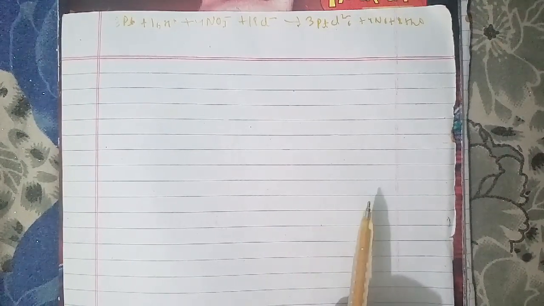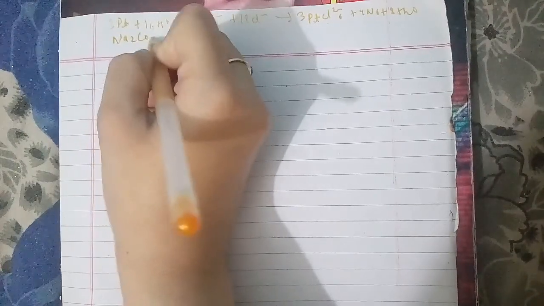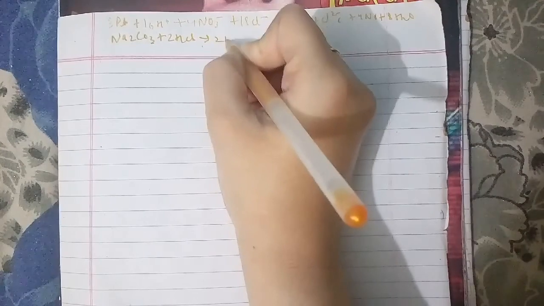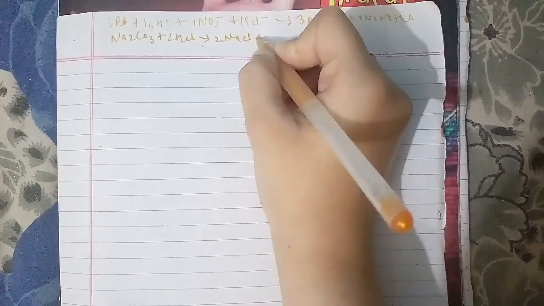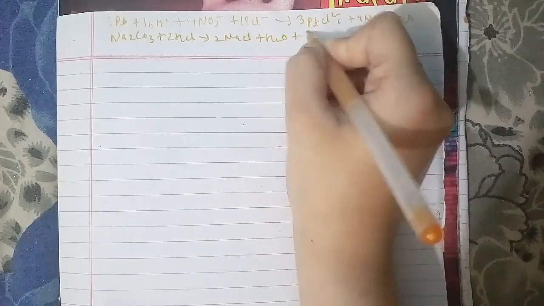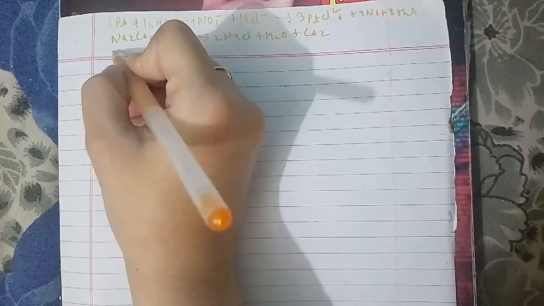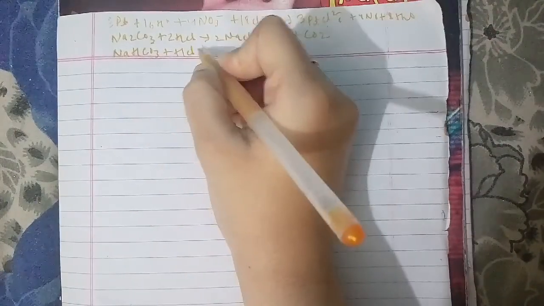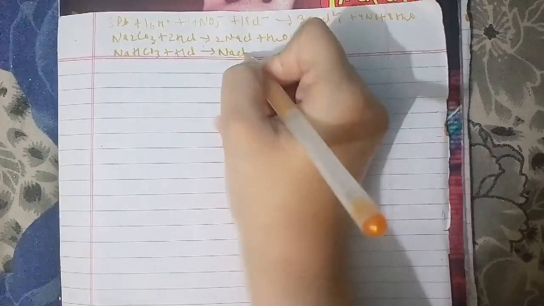Another is NaHCO3 plus HCl gives NaCl plus H2O plus CO2. Another is Na2SO3 plus 2HCl gives 2NaCl plus H2O plus SO2.